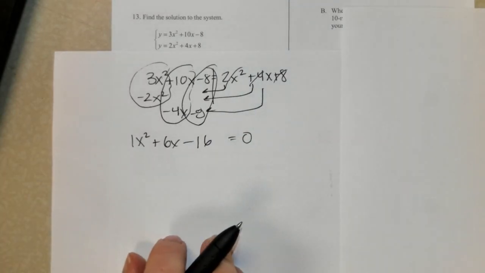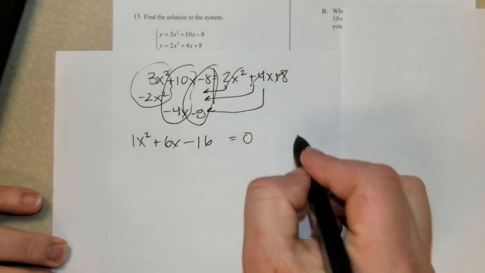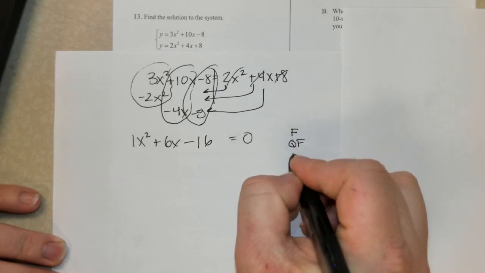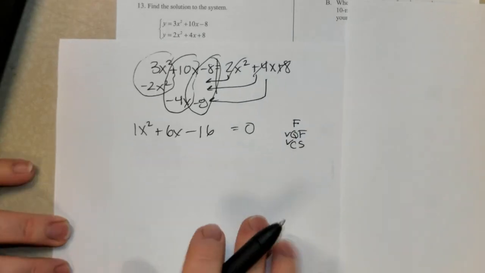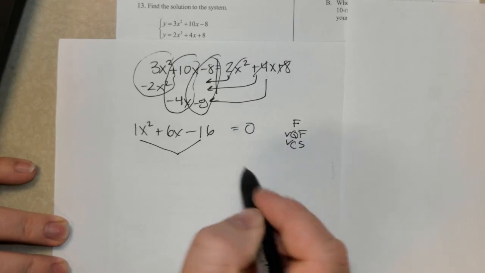We're asked to find the solution. So at this point, the only variable you see is an x, so we want to solve for x. As a reminder, we could try factoring, it may work. Quadratic formula and completing the square will always work. Now, why do I take time to try factoring? Because it's the easiest of the three. If it doesn't work, then I'll choose one of these two methods.